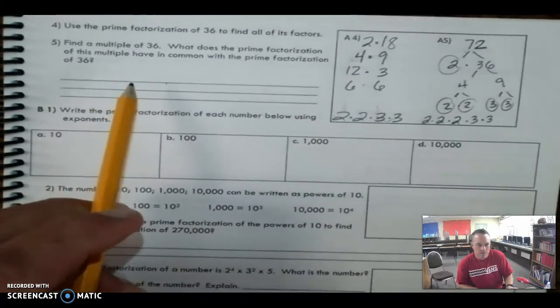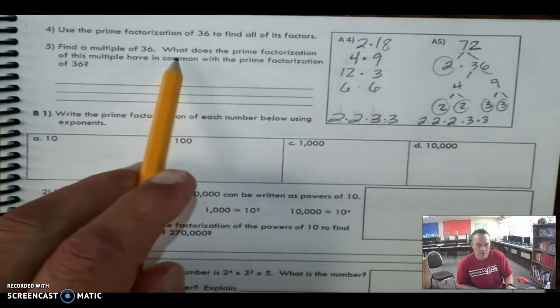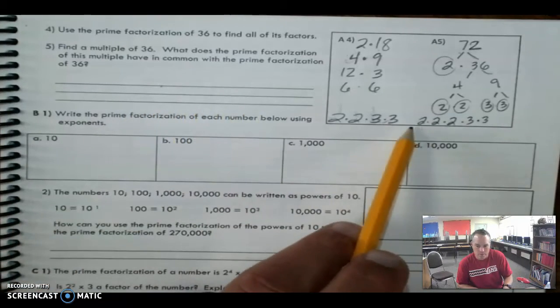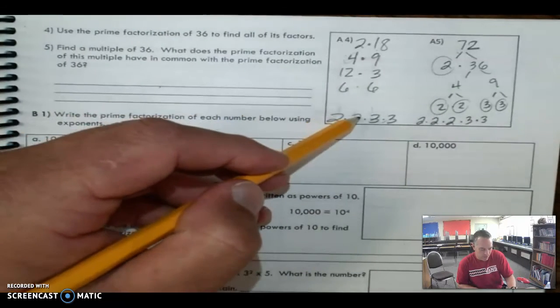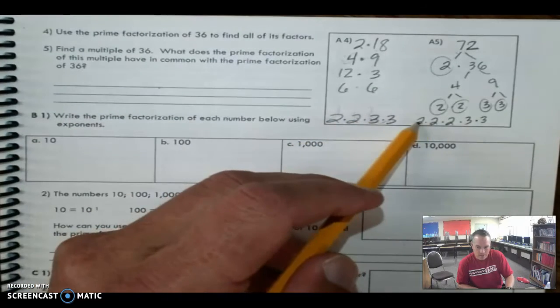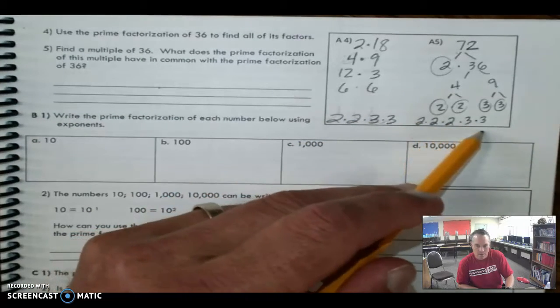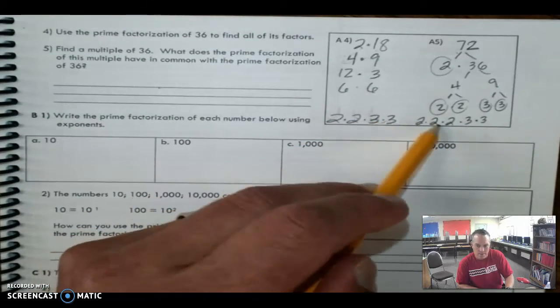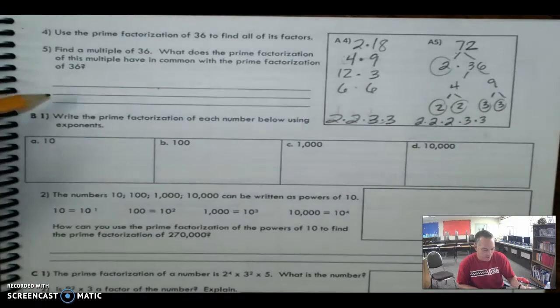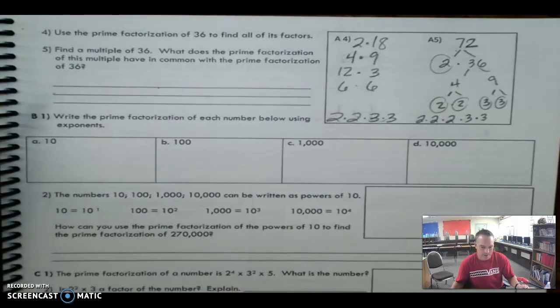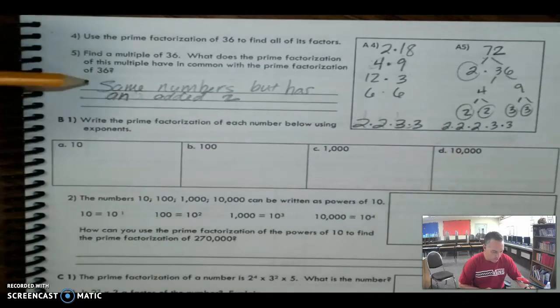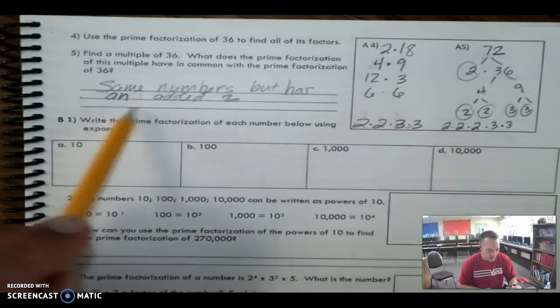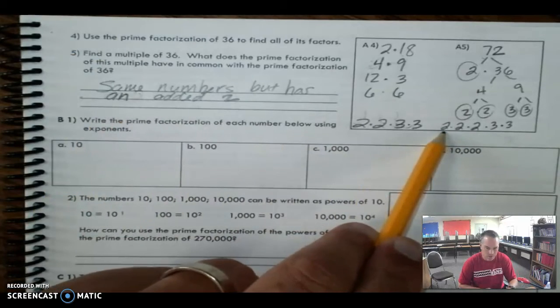And for this question here, what do you notice about the prime factorization of the multiple? So this is 2 times 2 times 3 times 3. This is 2 times 2 times 2 times 3 times 3. What's similar between these two? And you're going to put that answer right there. Go ahead and do that. Okay, down here, so it's the same numbers as this, but we've added a 2 with it.